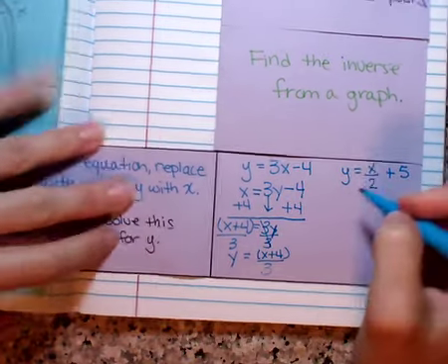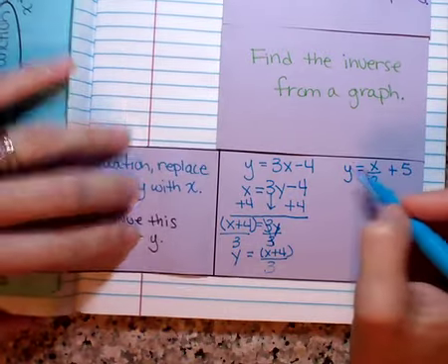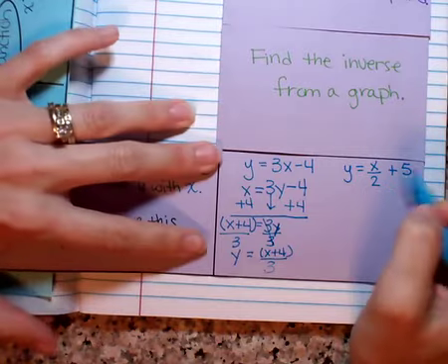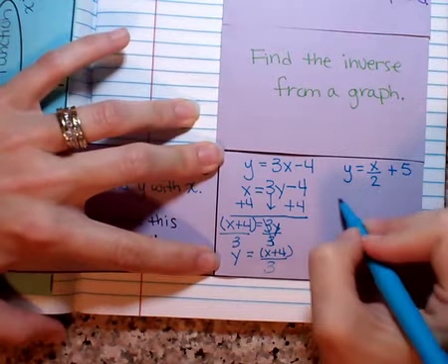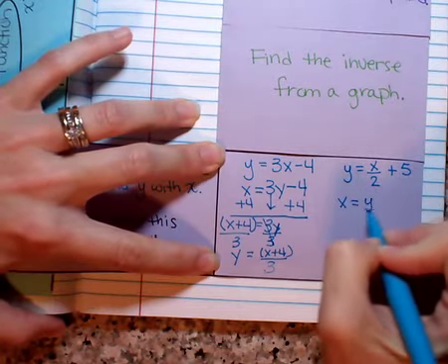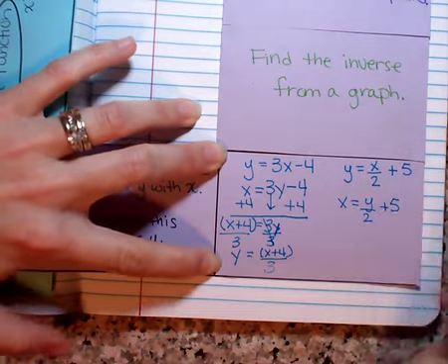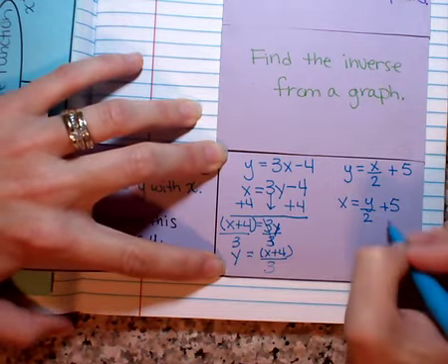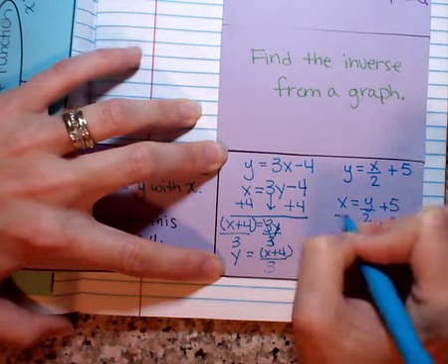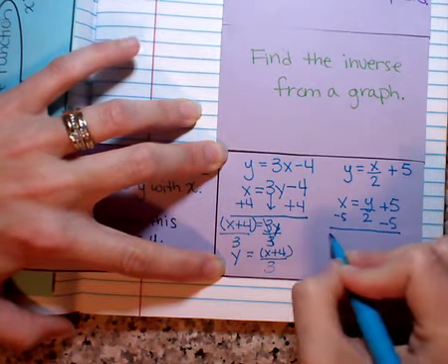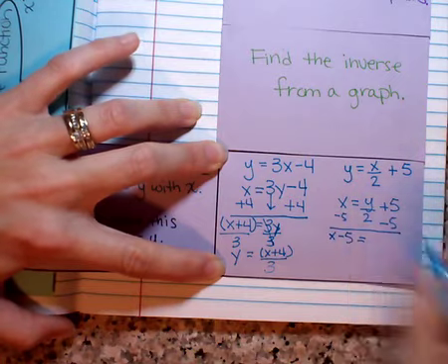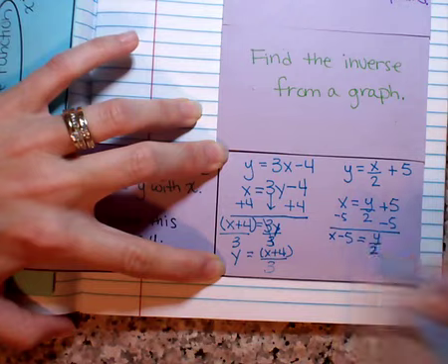Or for our second example, we have y equals x divided by 2 plus 5. So we're going to switch our x and our y. X equals y divided by 2 plus 5. And now we're going to solve this equation for y. So subtract 5 from both sides. Again, that's just x minus 5 equals y divided by 2.